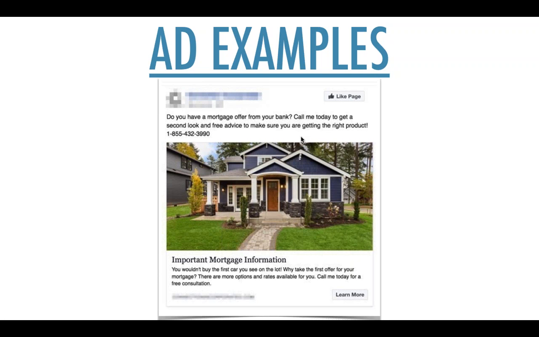So we show them an ad that says, do you have a mortgage offer from your bank? Call me today to get a second look and free advice to make sure you're getting the right product. Then we have the phone number underneath that. The headline is important mortgage information. And then underneath that, we do a little bit of upfront selling. And again, you can tell I'm being very direct with this style of advertisement, because we only want specific people that are interested in getting a mortgage to click on the ad, so that Facebook can do their job of further optimizing the campaign and showing the ad to more people that fit our advertisement.